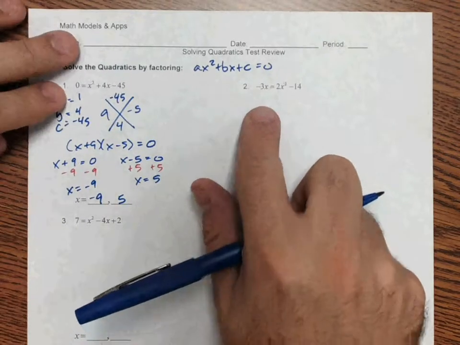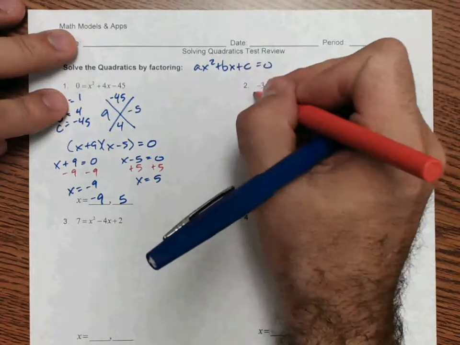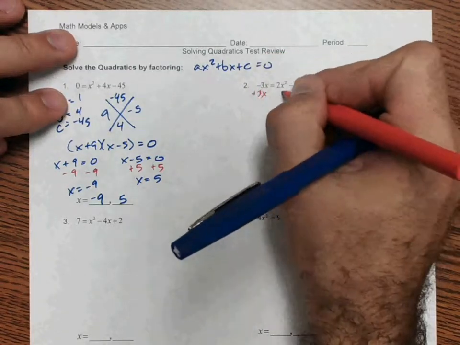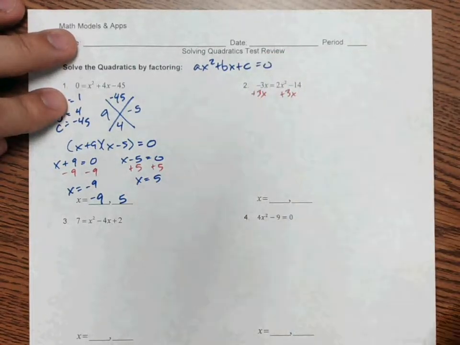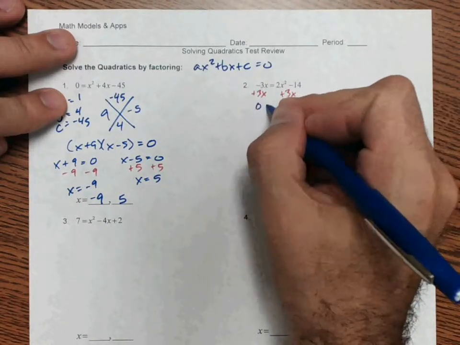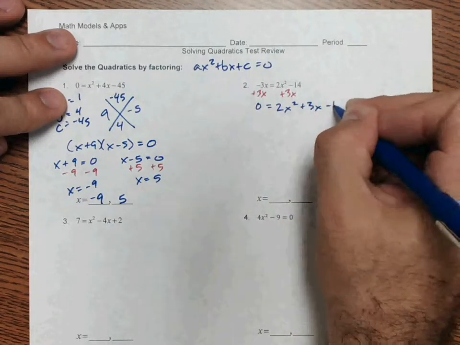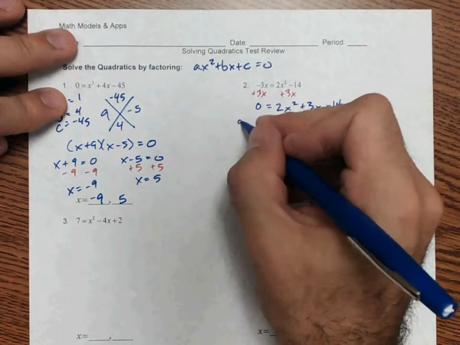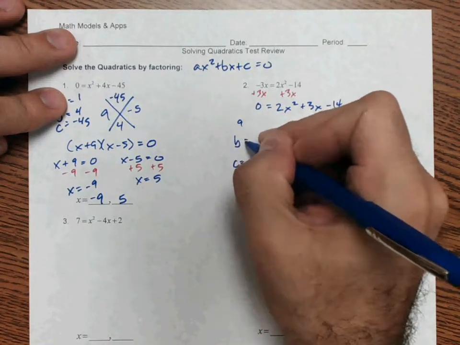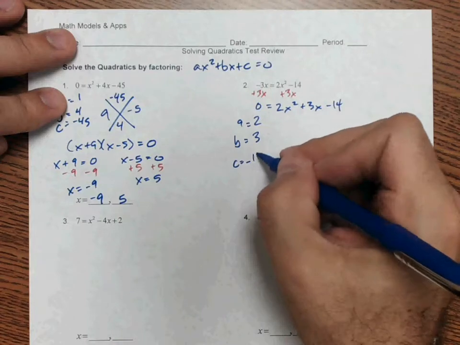For number 2, it's not in standard form. The negative 3x is in the wrong place. In order to move it, we're going to have to add 3x to both sides, which is going to fit in between the x squared and the negative 14. So this becomes 0 equals 2x squared plus 3x minus 14. Now it's in standard form, so we can find our values. A is 2, B is 3, C is negative 14.